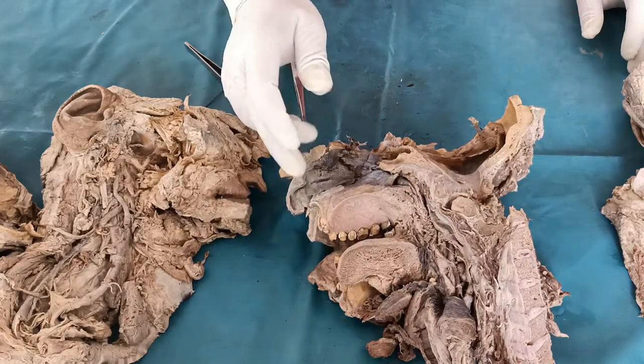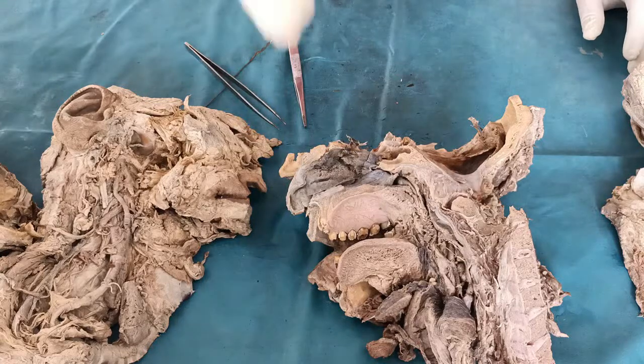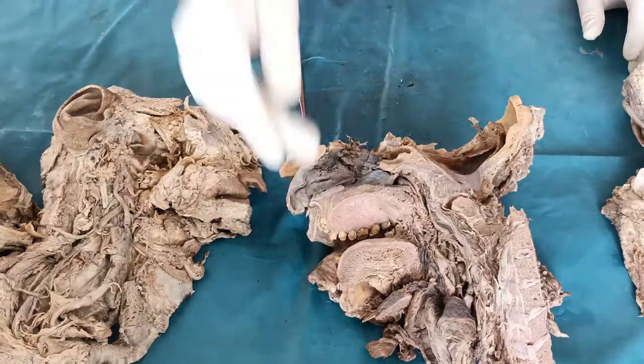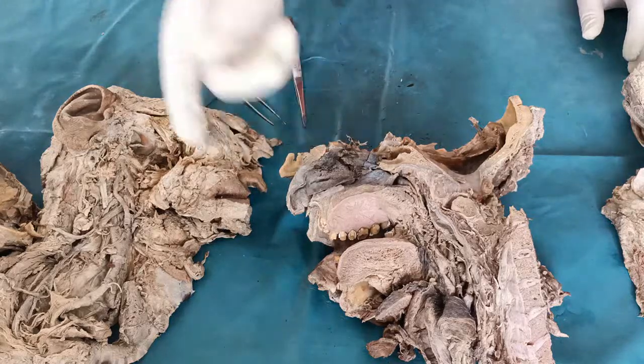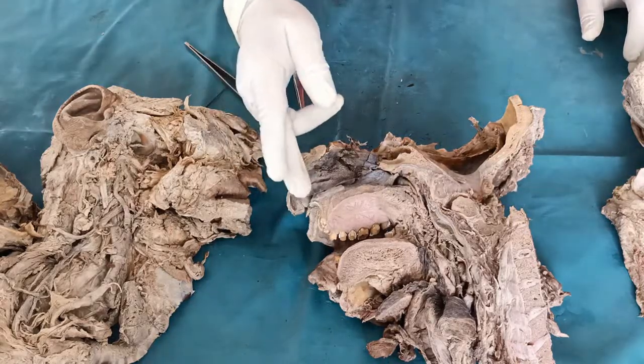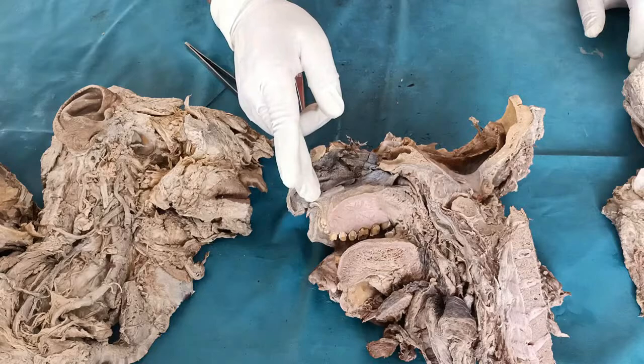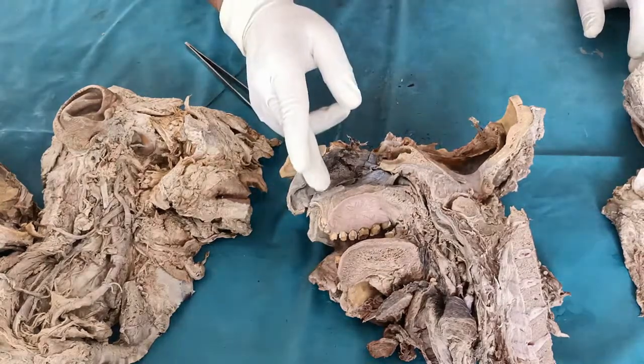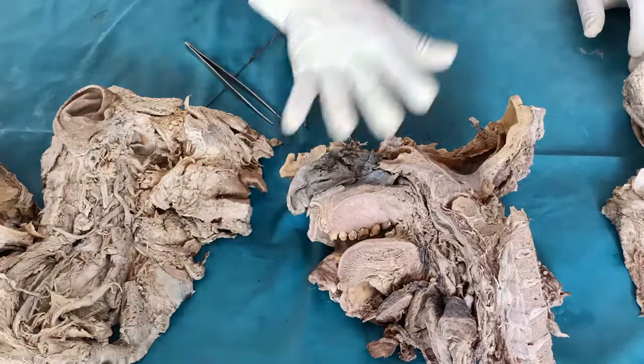Then anterior part and below. What is that? Anterior superior alveolar. Of course, anterior superior alveolar is a branch from the infraorbital nerve. Infraorbital nerve is continuation of the maxillary nerve. So, what is the nerve supplying here? Anterior superior alveolar. Okay. So, these are the nerves.